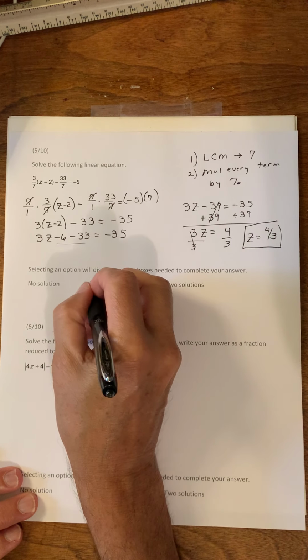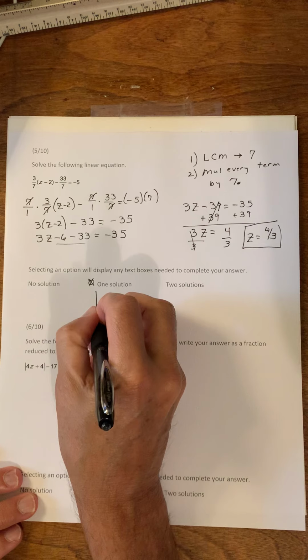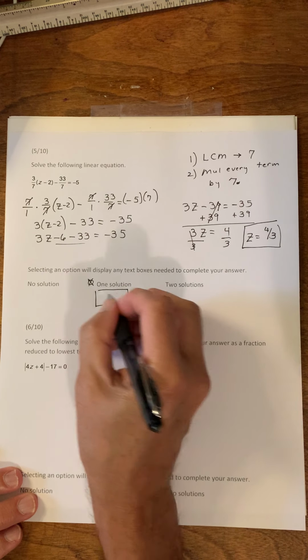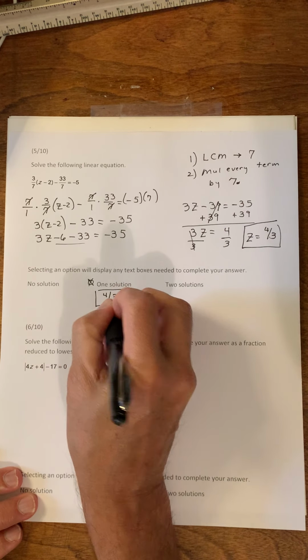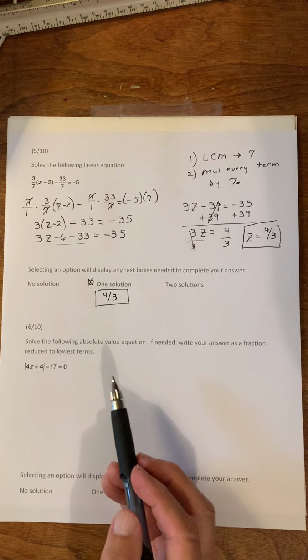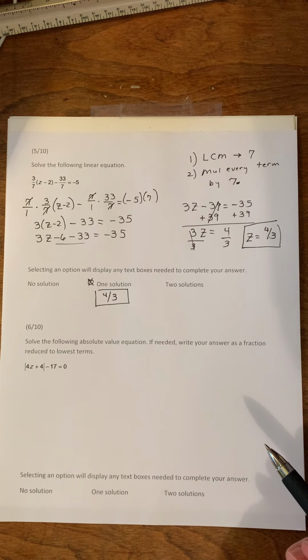So I'm going to choose one solution. What is that one solution? It's 4/3. And 4/3 won't simplify. That's as simple as I can write it.